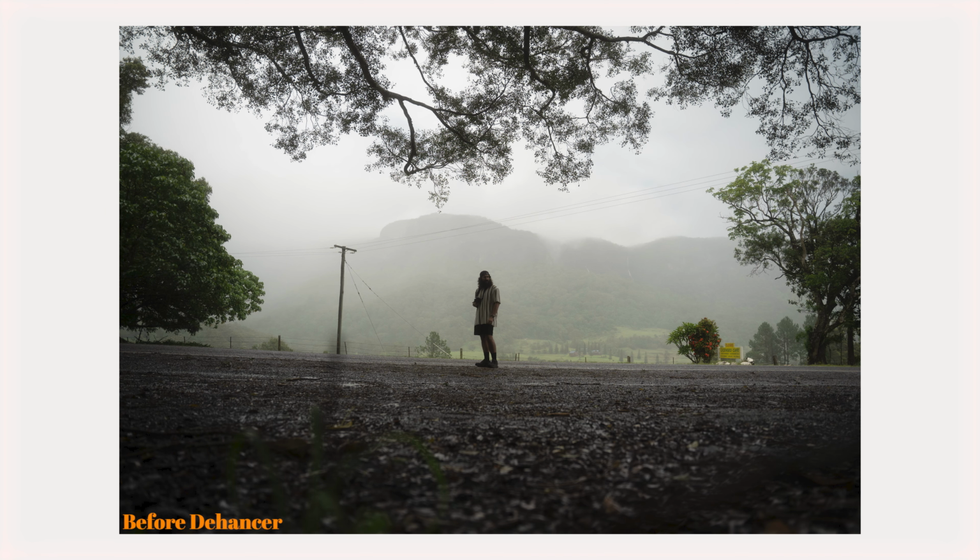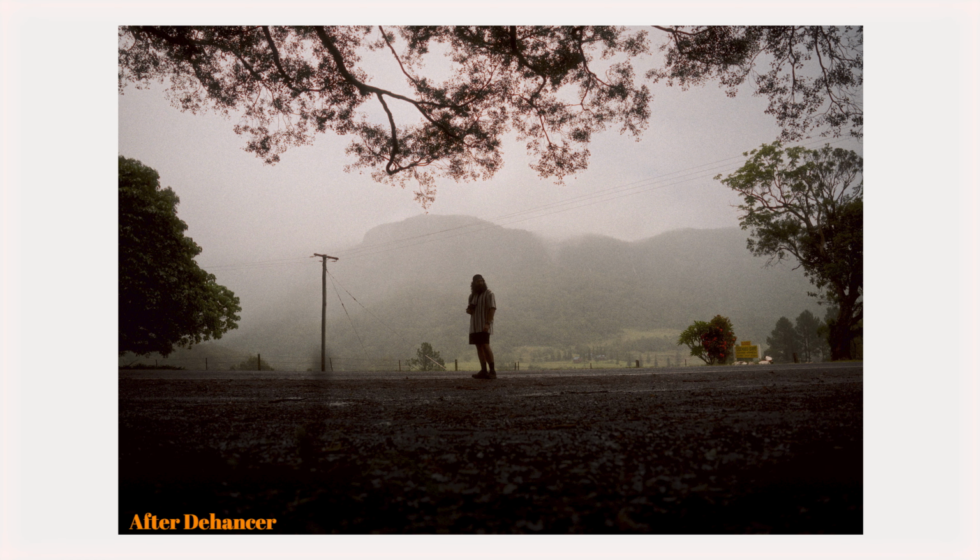I was also impressed with how good the film emulations look. With almost every single photo I've taken over the last year and a half being taken on an analog style camera, I can safely say that the film emulations that Dehancer are offering do get you pretty close and pretty realistic to what actual film photos look like.